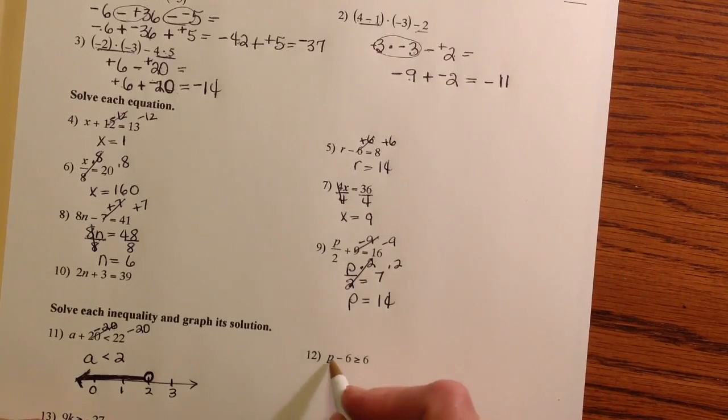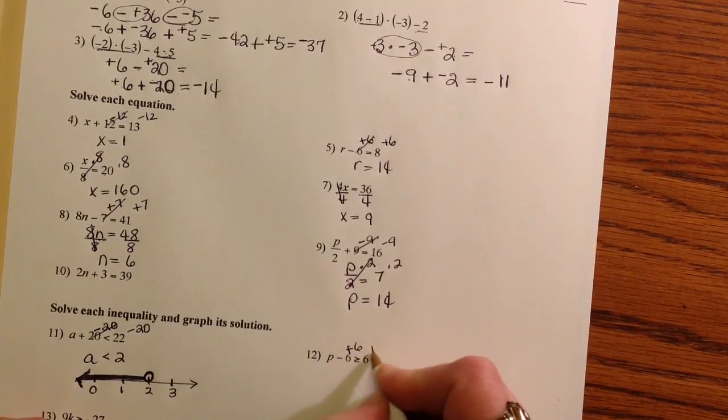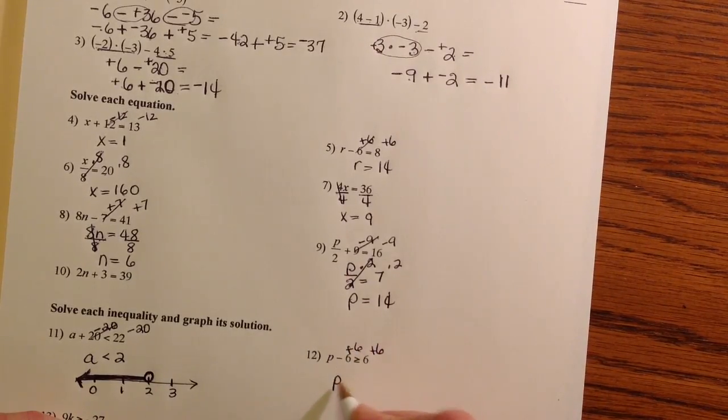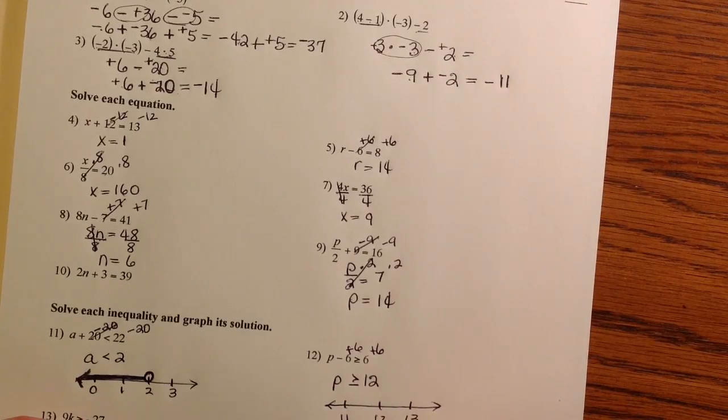In this one, let's get rid of the 6 by adding 6. We get p is greater than or equal to 12. Okay, I think I'll do maybe 11, 12, 13. And notice it says greater than or equal to, so P is equal to 12. 12 is true. And then all the numbers bigger than 12 are to the right.